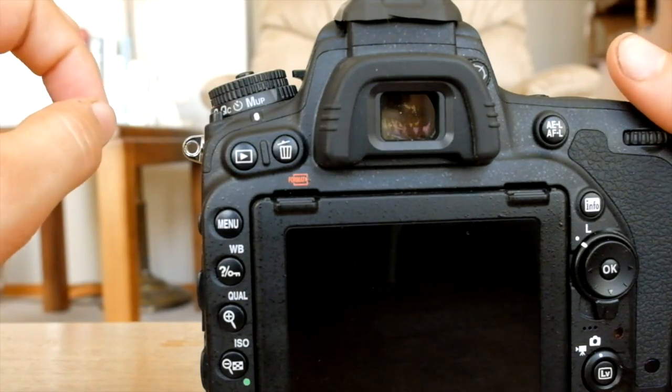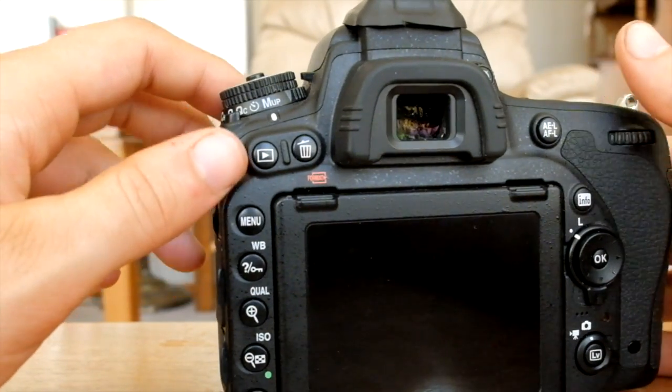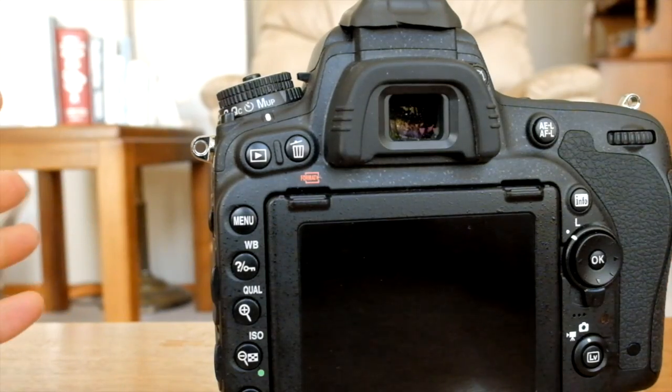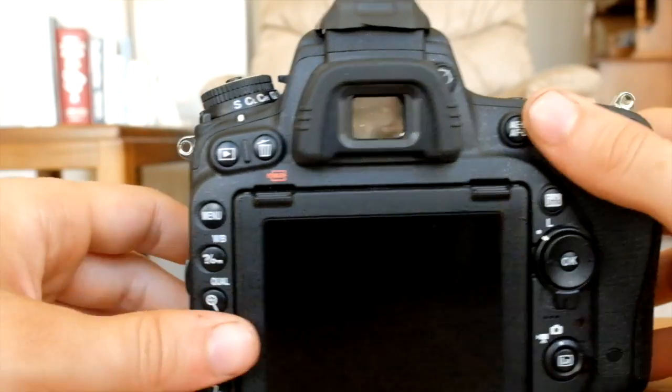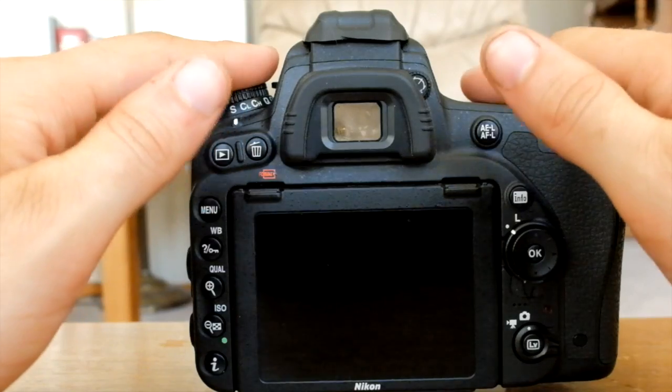Now mirror lockup can be used one of two ways. Either you can use it to slightly delay the release of the shutter, or you can let it run through its whole course. It will automatically take a picture after 30 seconds. So that's kind of the primary functions.